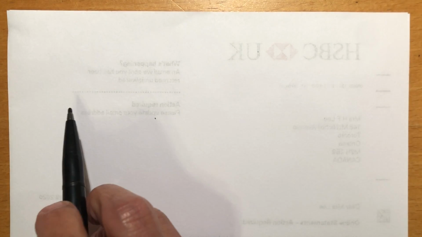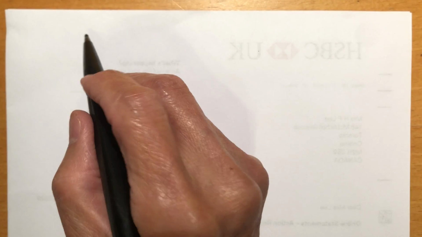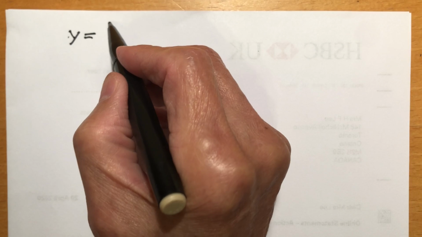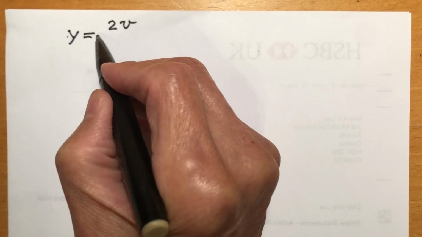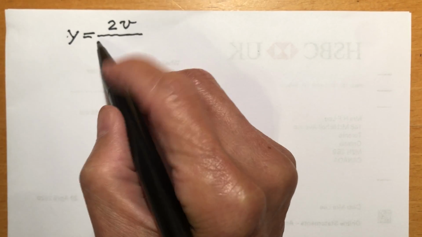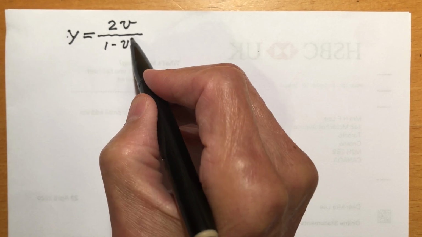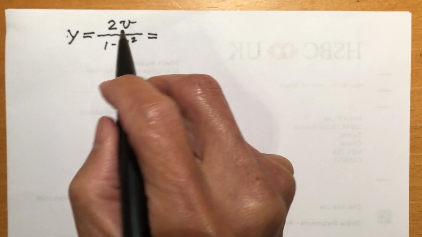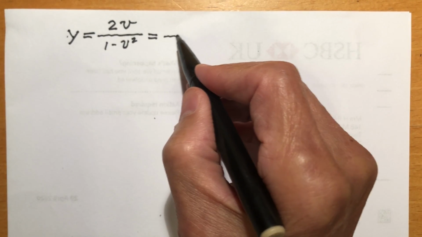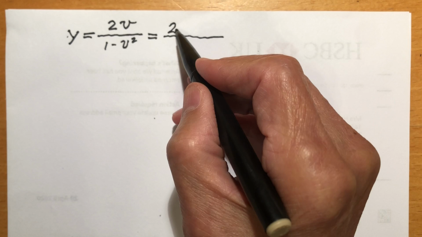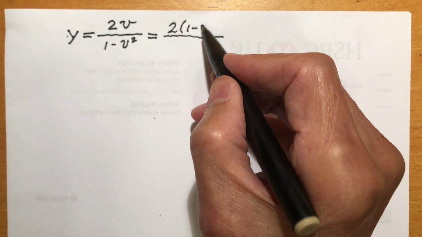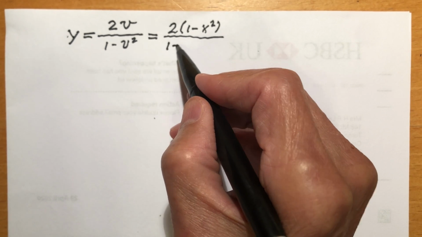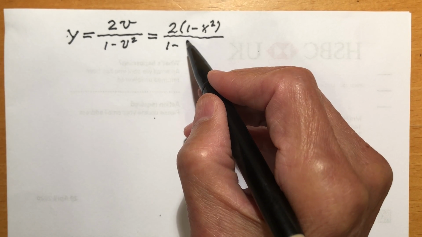Now y equals 2v over 1 minus v squared. And I substitute the second equation into this. So I have 2 times 1 minus x squared, that's my v, and 1 minus, I substitute v.